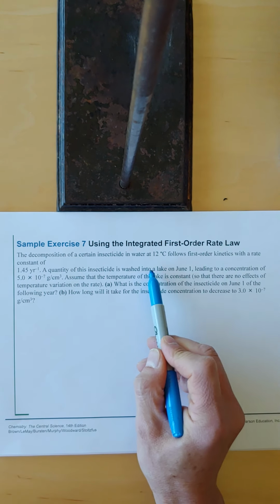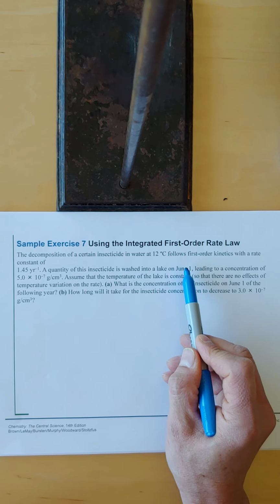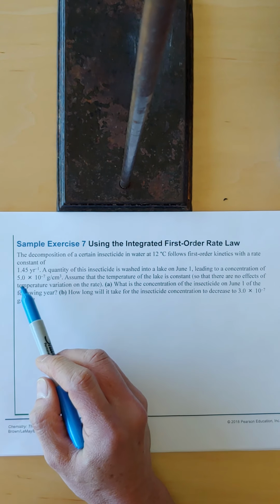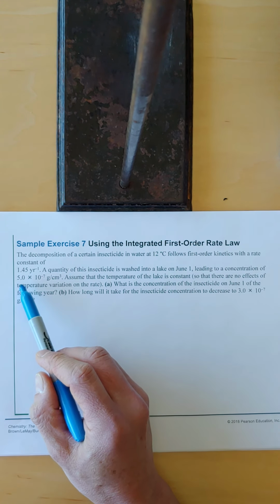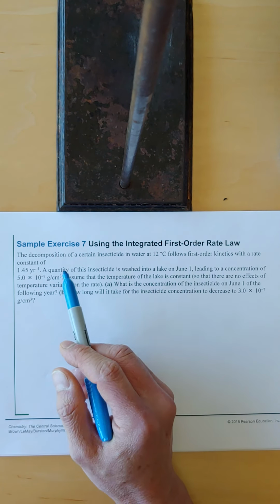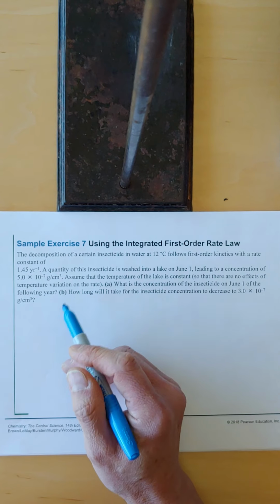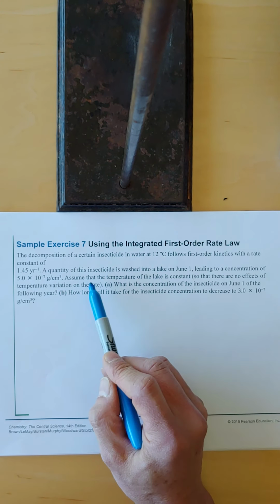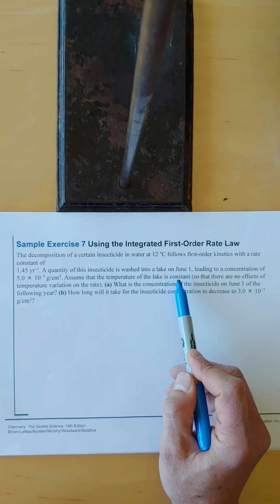So on June 1st, some of this insecticide accidentally washed into the lake, and the lake had a concentration of 5 times 10 to the negative 7th grams per centimeter cubed. So not a large concentration, but certainly enough that it might impact the aquatic population. And so we're going to assume that the temperature of the lake is constant.